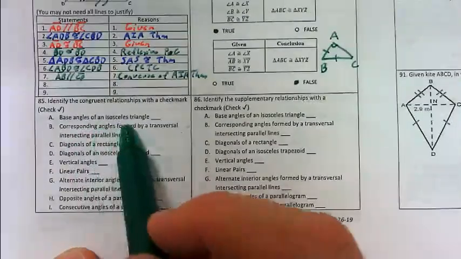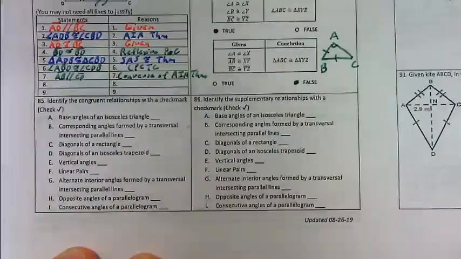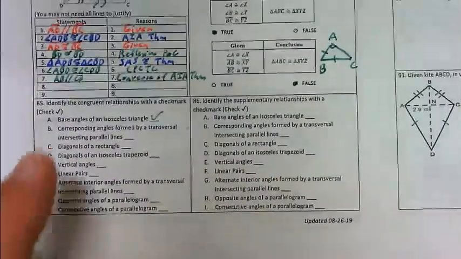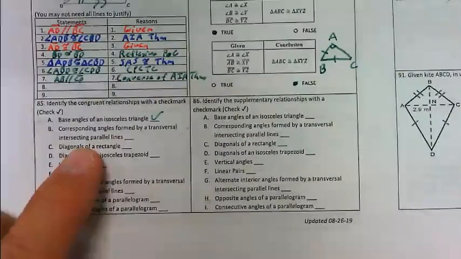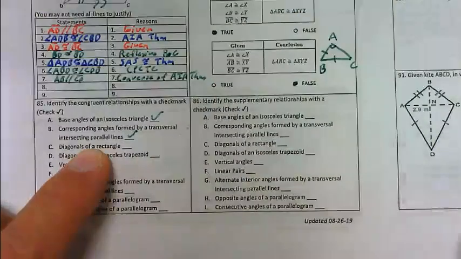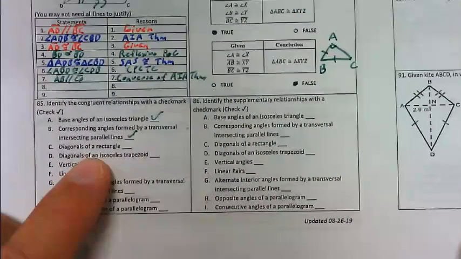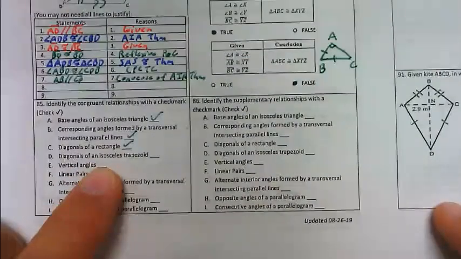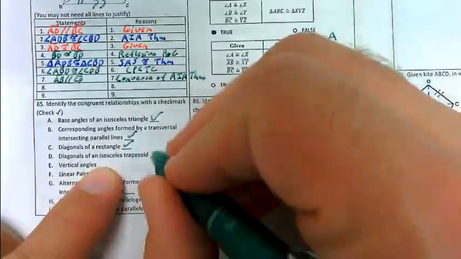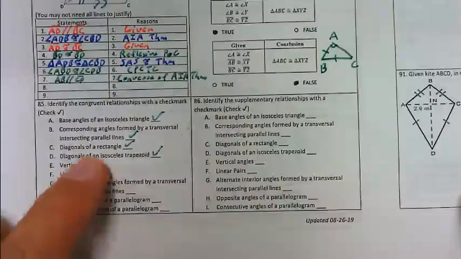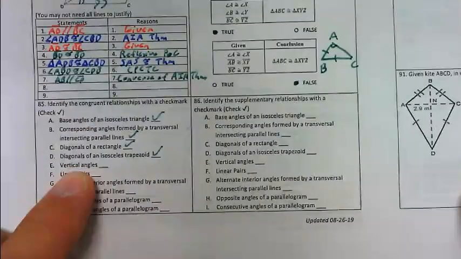Base angles of an isosceles triangle. Well, base angles of an isosceles triangle are congruent, so that one gets a check over here. Corresponding angles formed by transversal intersecting parallel lines. Again, those are congruent, so that one gets a check. Diagonals of a rectangle. Those are congruent, it gets a check. Diagonals of an isosceles trapezoid. That also gets a check. So far everything's been congruent up through A through D.